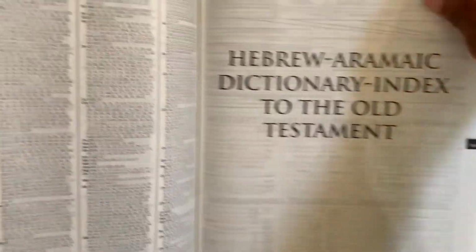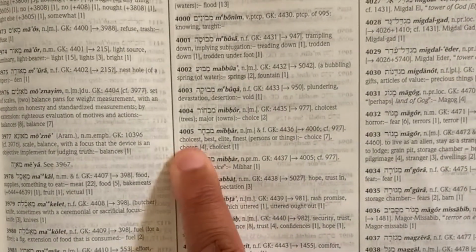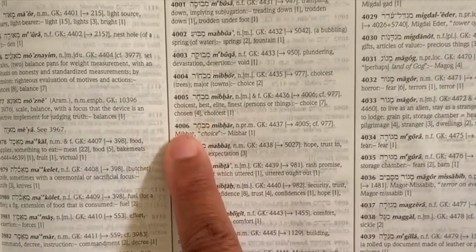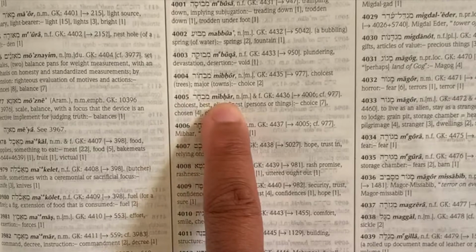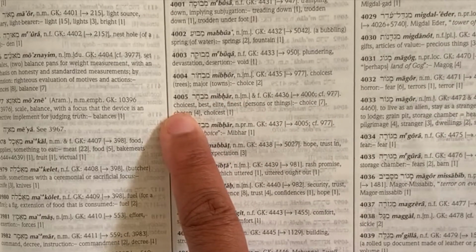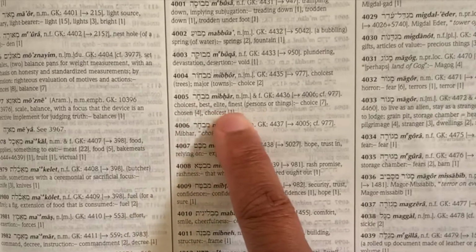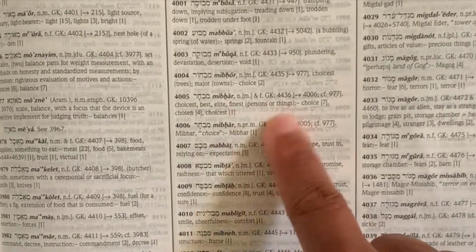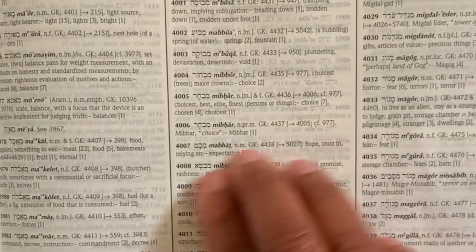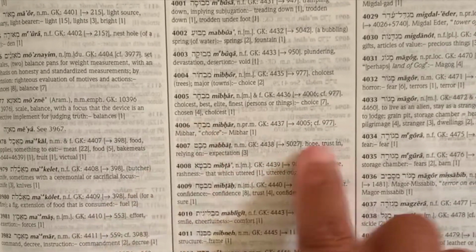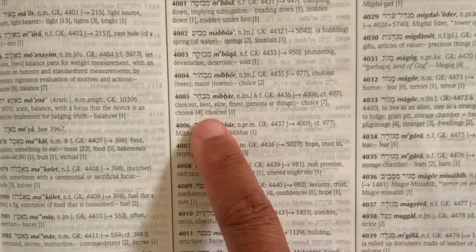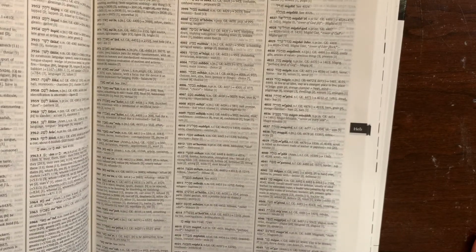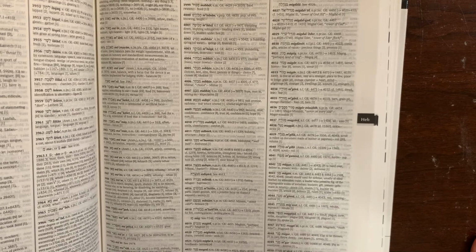So we are going to look up our word. Alright, so this is going to be our Hebrew word for choice. So 4005, it has a Hebrew word there, and it tells us the meaning: choice, best, elite, finest, and it puts in parentheses what you are choosing the best of, like persons or things. And then it also has additional words that you can look up: choice, chosen, choicest. Alright, I hope this was helpful to show you how to look up a word in a hardback edition of the Strong's Concordance.